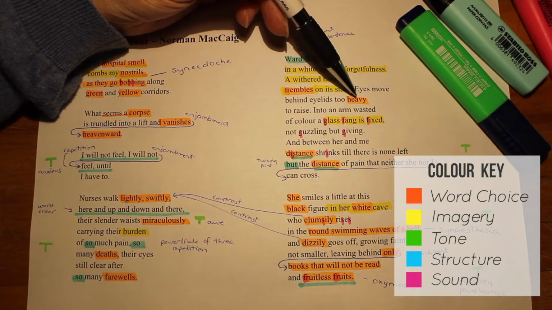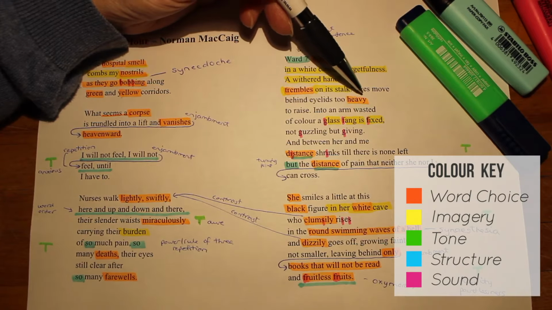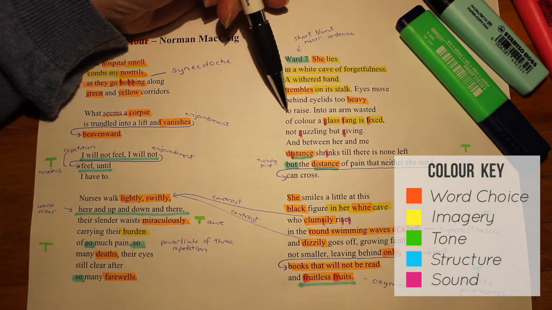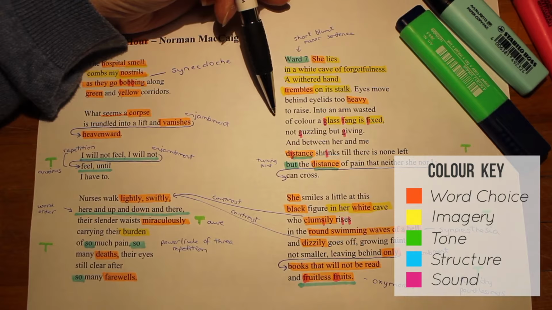"Eyes move behind eyelids too heavy." The word choice of heavy here tells us that she is either, again, too drugged to be able to lift her eyes, or that she's too ill. And again, this adds to the feeling of her infirmity, and why we understand why he must be feeling so reluctant to come and see his loved one in this situation.